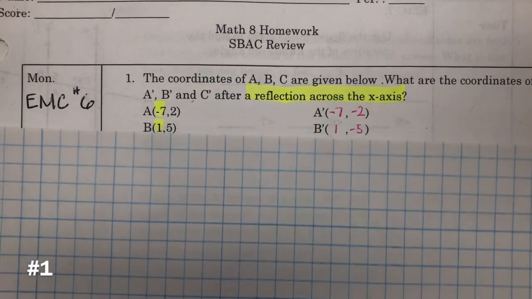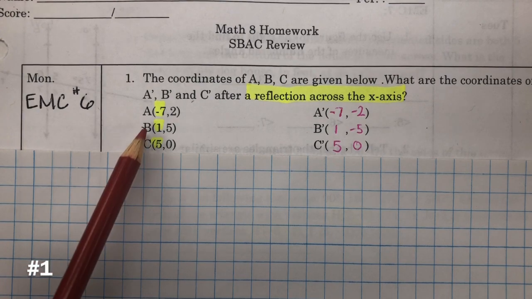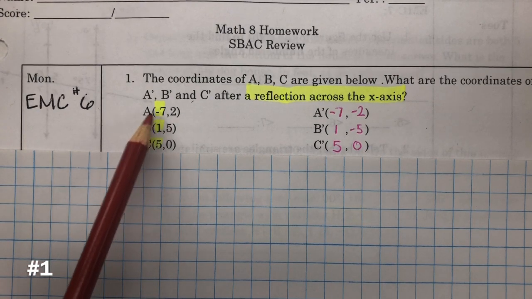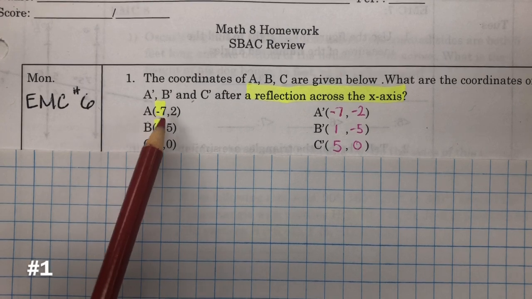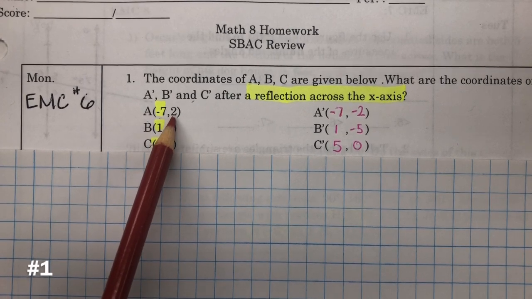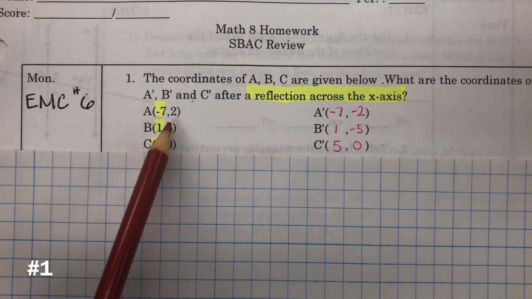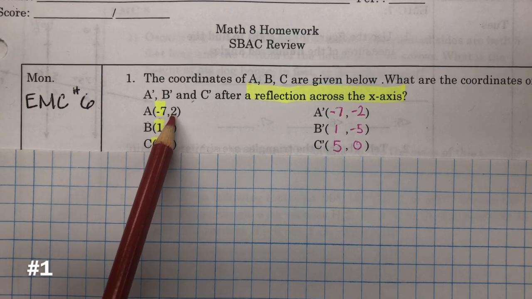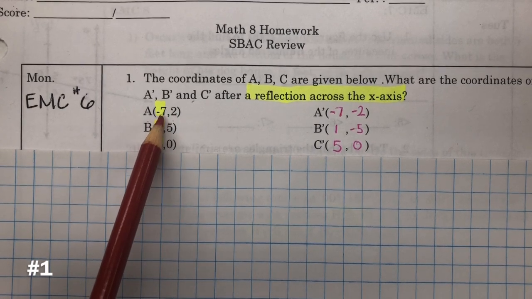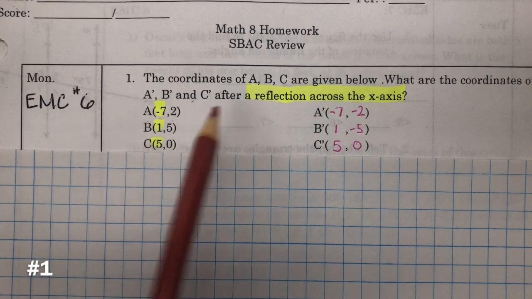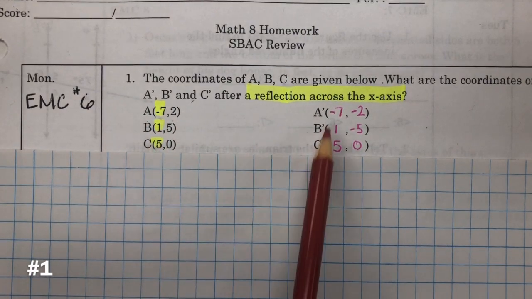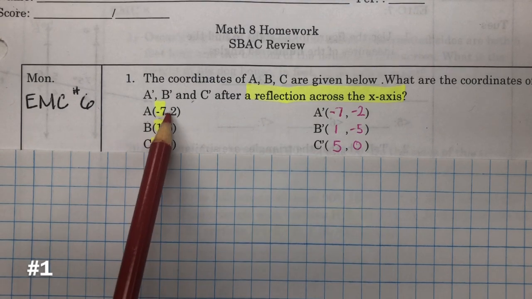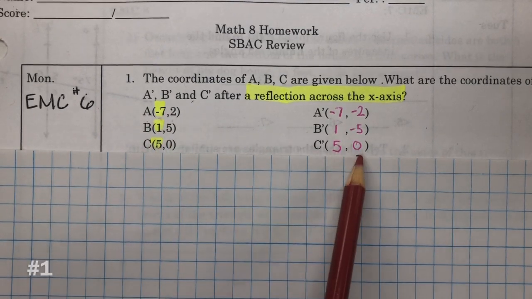So if you remember, when you reflect across the x-axis, the x values stay the same and the y values are going to be the opposite. If you're reflecting across the y-axis, the y values will be the same and the x values will be the opposite. So since we're reflecting across the x-axis, all of the x values stay the same and the y values are the opposite.